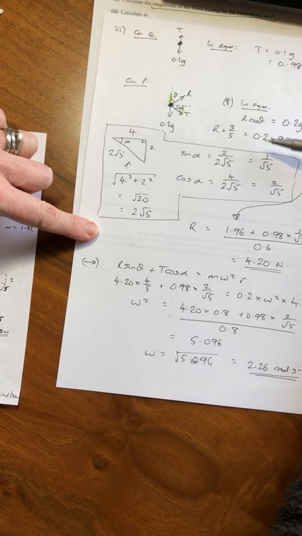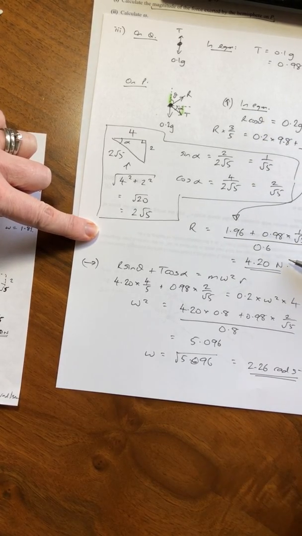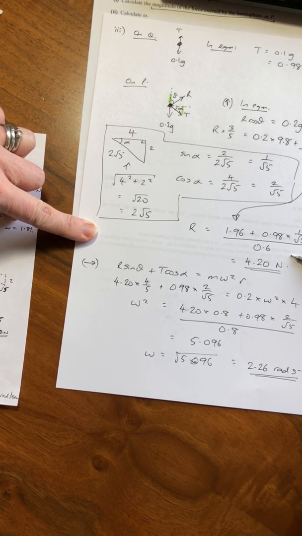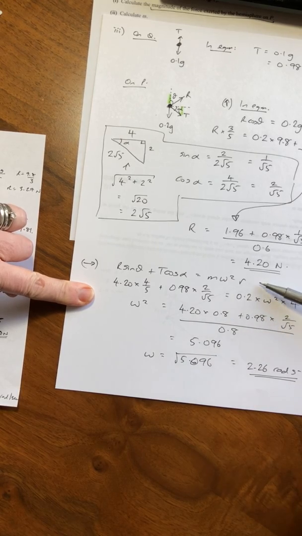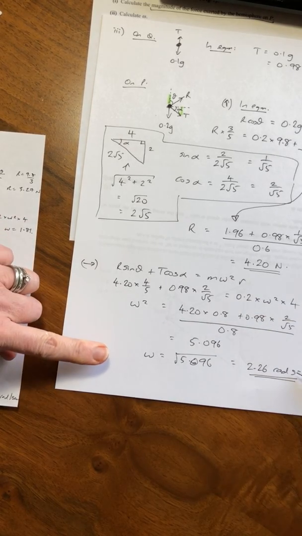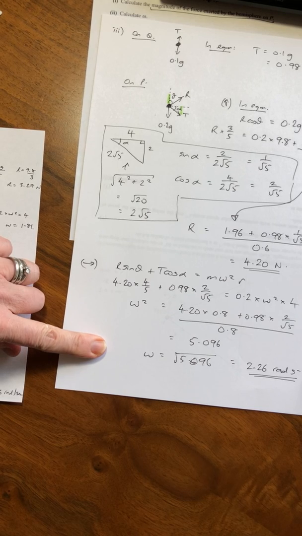From your vertical motion, you'll either have an equation with 2 unknowns, or you'll actually have been able to work out one of the specific forces, which we could do here. Then look at what's going on in the direction of the acceleration. Use F equals ma, either omega squared r or v squared over r, to find your velocity.